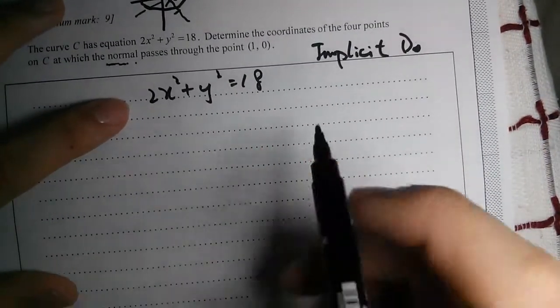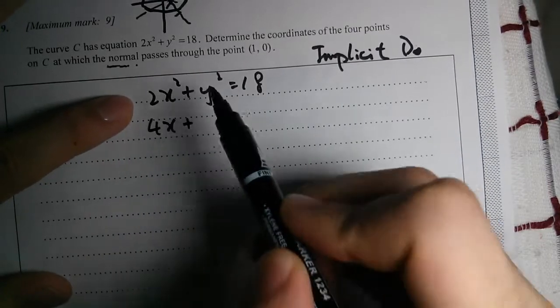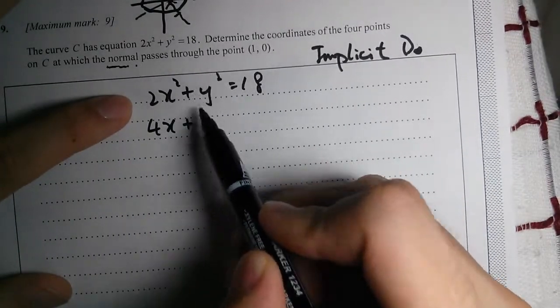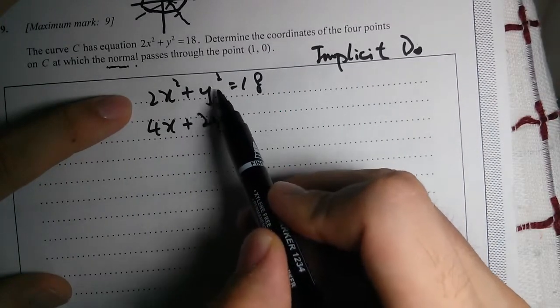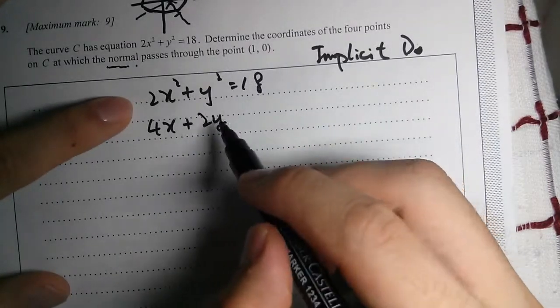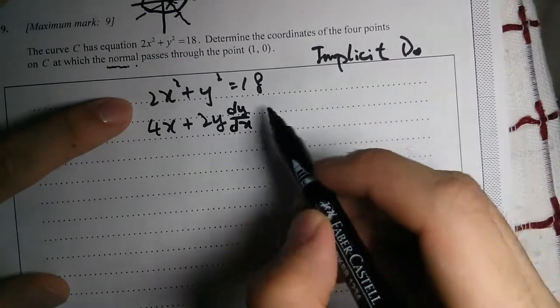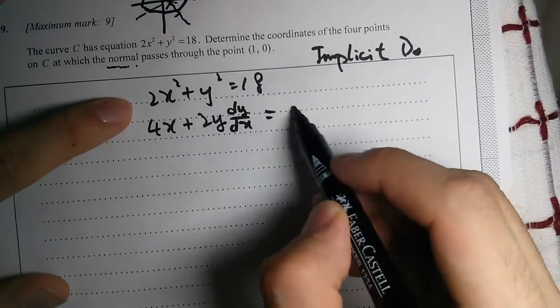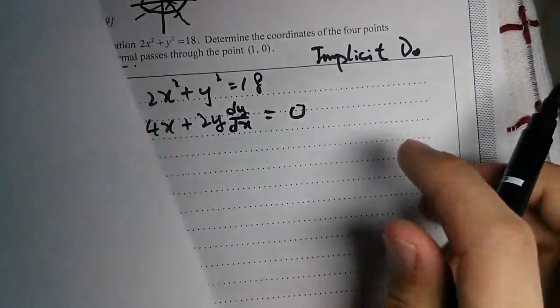So how do you do implicit differentiation? Differentiate 2x squared, it's 4x, plus y squared. For the square, you drop it down to 2y. But after you differentiate the power, you're supposed to do something like the chain rule and differentiate y. But you don't know what y is, so all you can do is write dy/dx. Differentiating 18 gives 0. That's the first place you can make a mistake, so this is supposed to be 0.